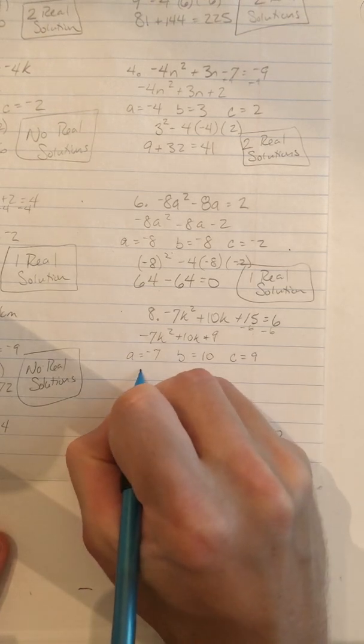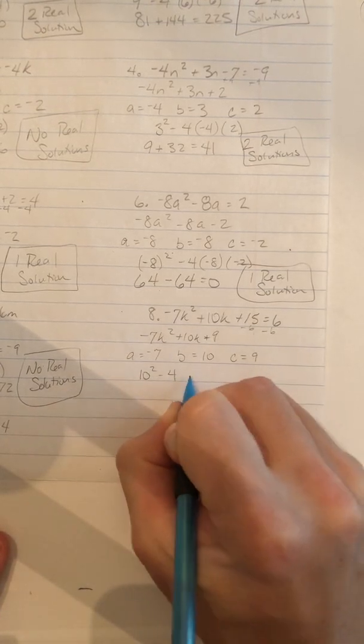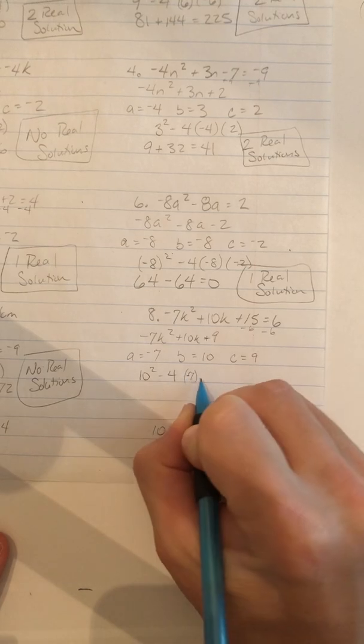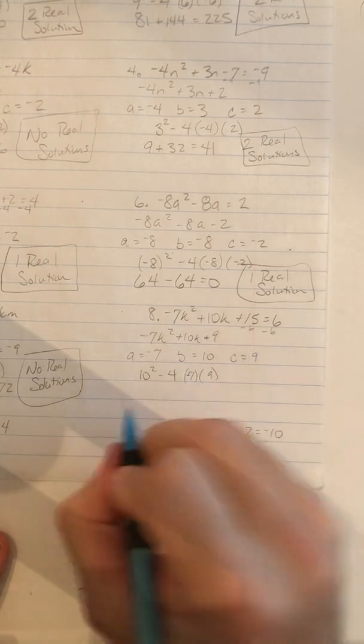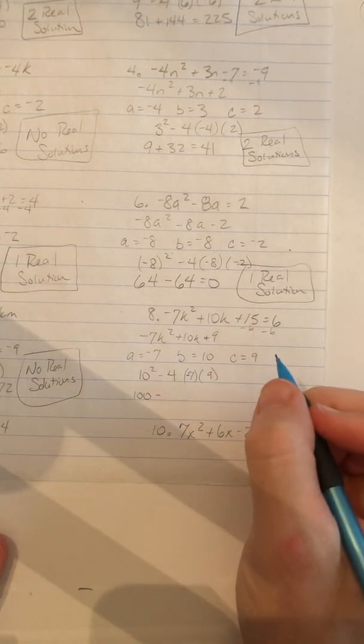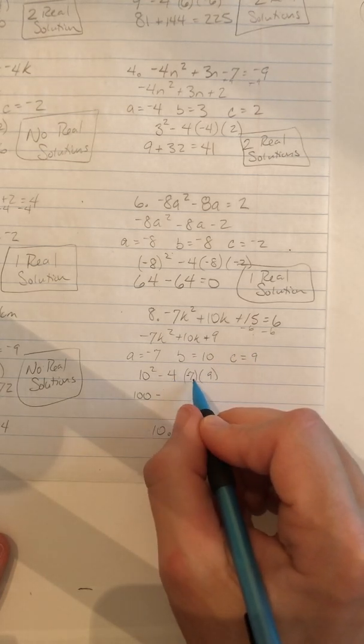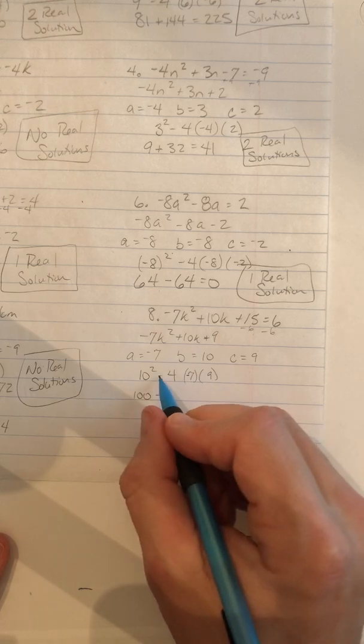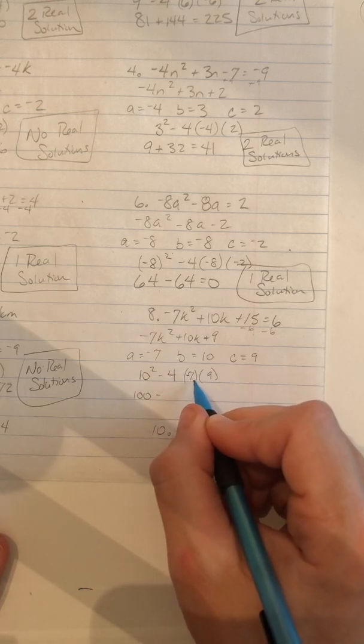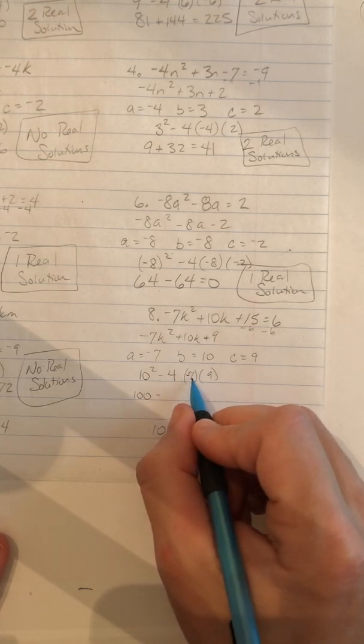All right, so let's plug it in. I know that 10 squared minus 4 times A times C. So 100 minus 4 times A, so 4 times 7, which equals negative 4 times negative 7, okay, which is a positive 28.